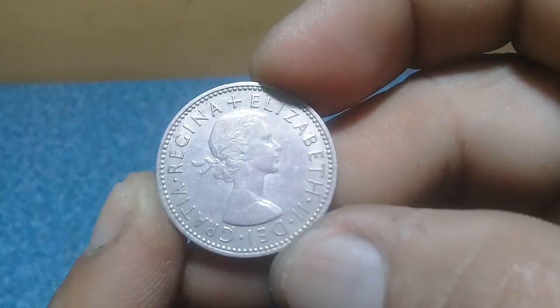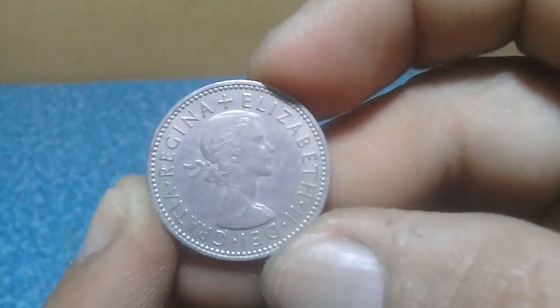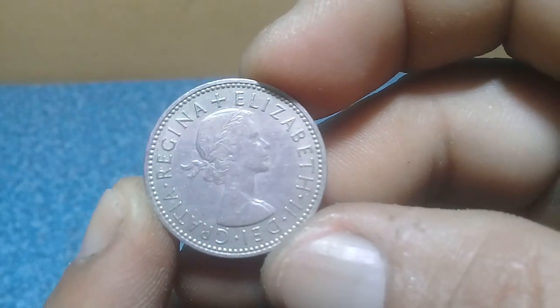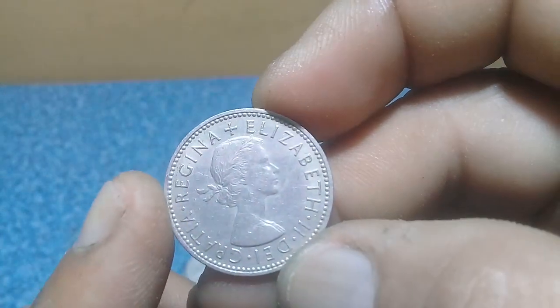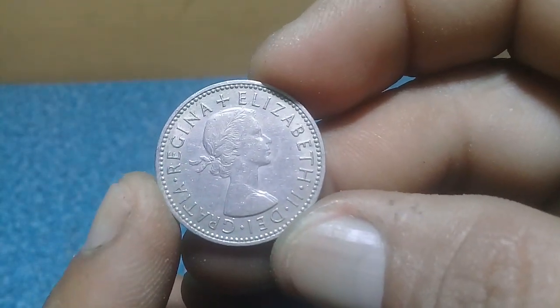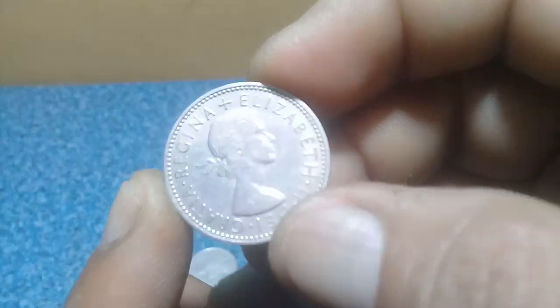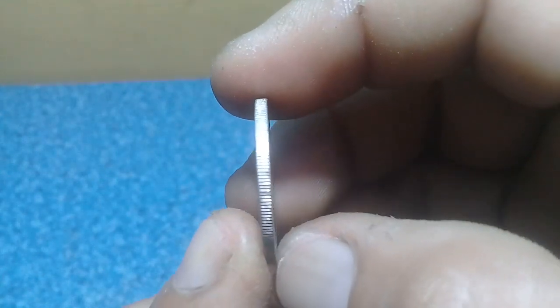And this is a young Queen Elizabeth in her first years. As you can see, the edge and the beads are still complete on the edge. And here it has a reeded edge.